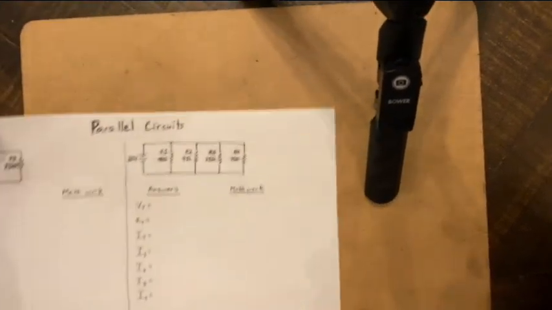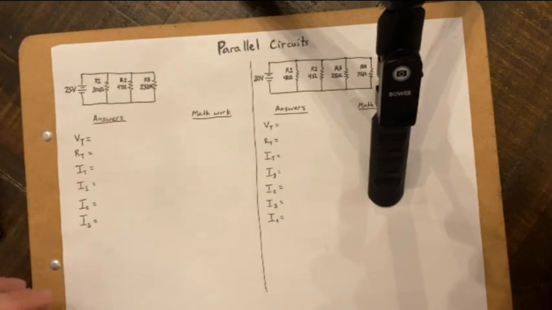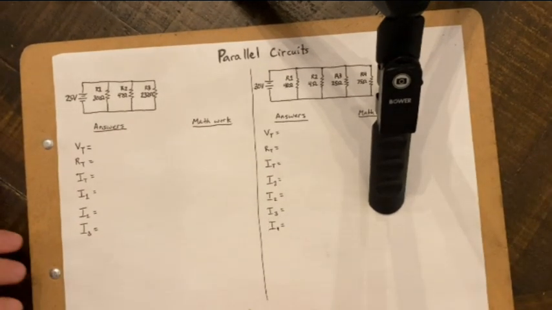Now let's look at parallel. Make sure that you're showing all the math that's needed to complete these, else it won't count.